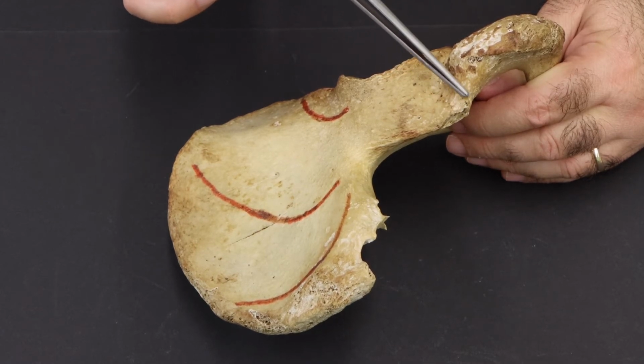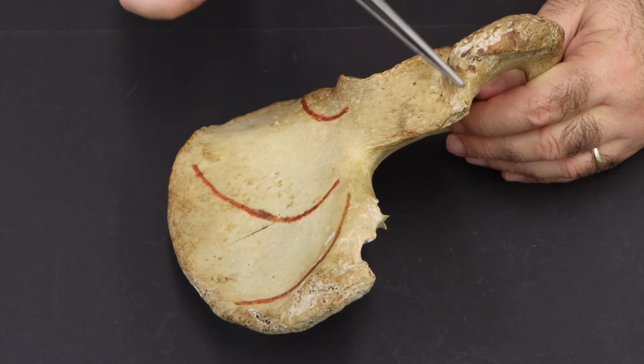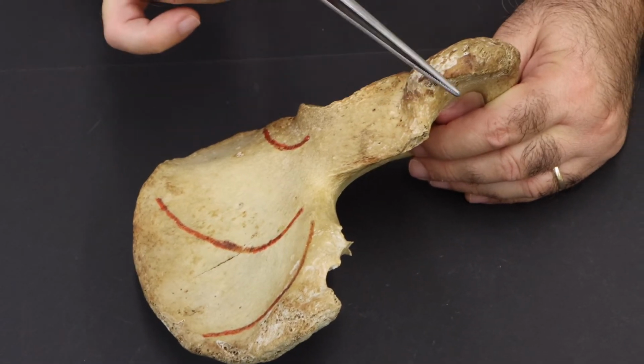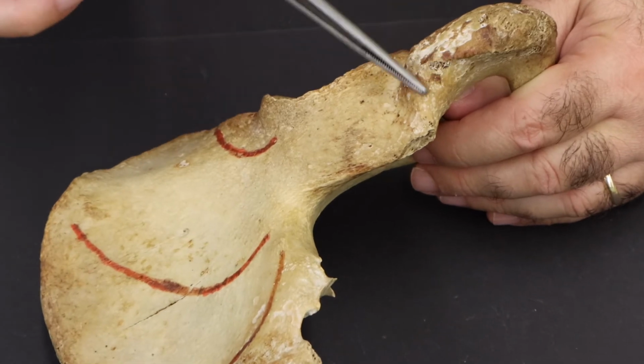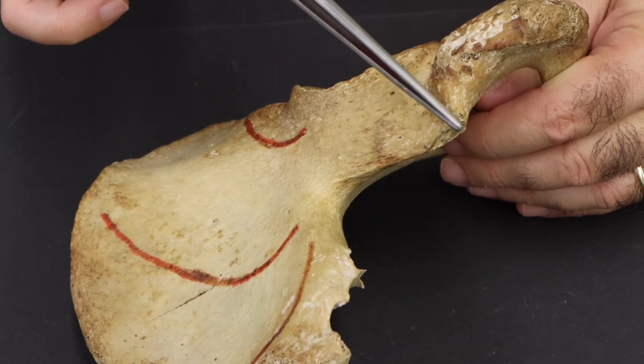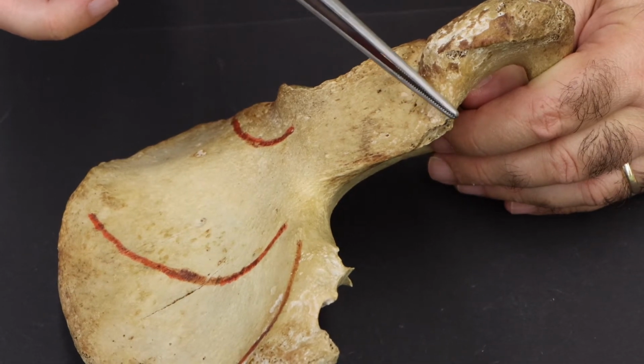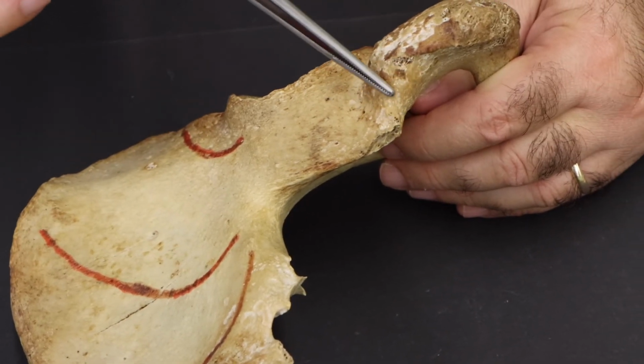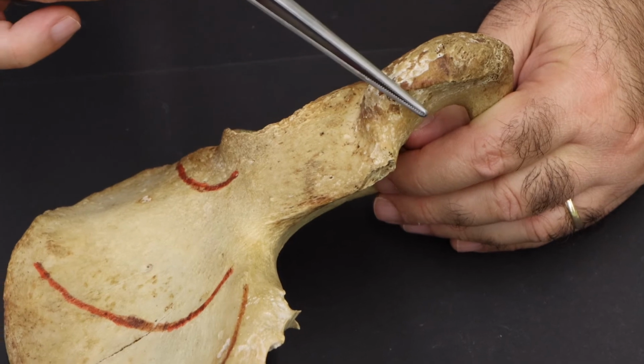Then after that we have a smaller notch here, which is called the lesser sciatic notch. So: greater sciatic notch, ischial spine, and the lesser sciatic notch.